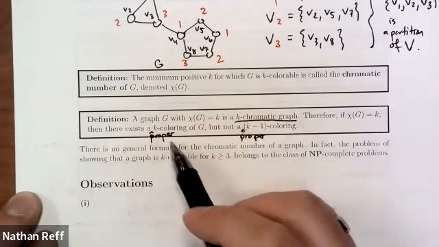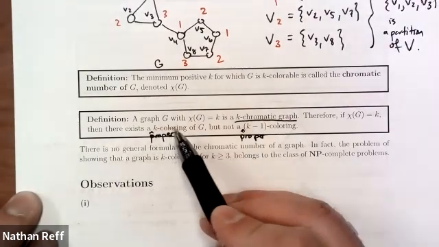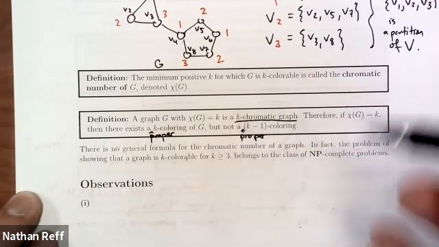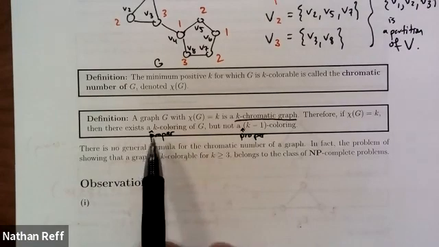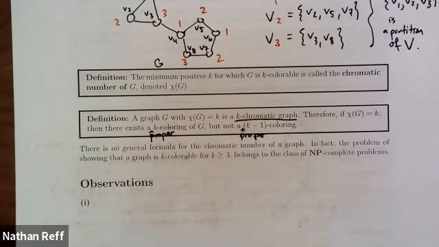Okay, does everyone agree with that? So you can either insert the word proper right here. So there would exist a proper K coloring, but not a proper K minus 1 coloring, right? So you need at least K colors. Or the other way you could fix that is you could say that it's K colorable, but not K minus 1 colorable. I don't know.